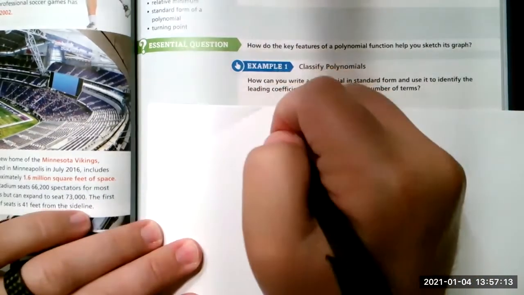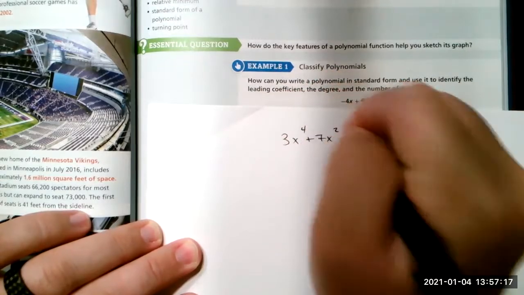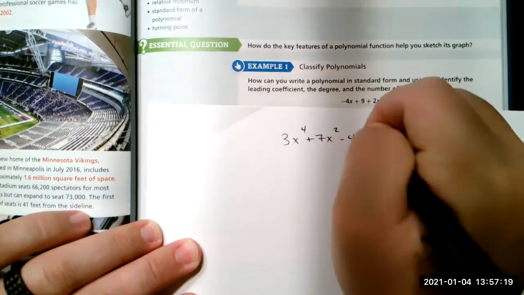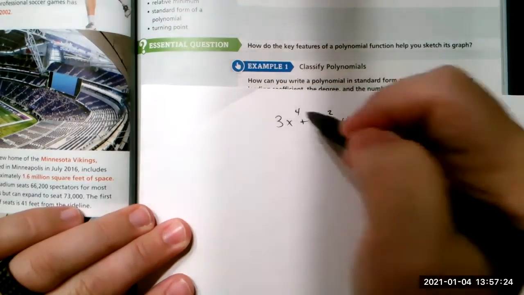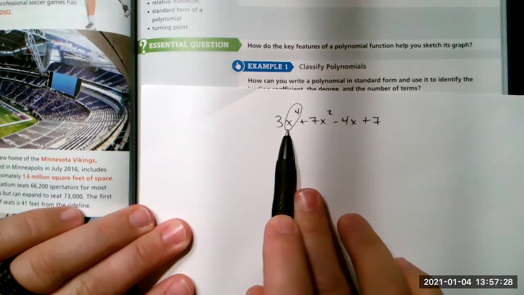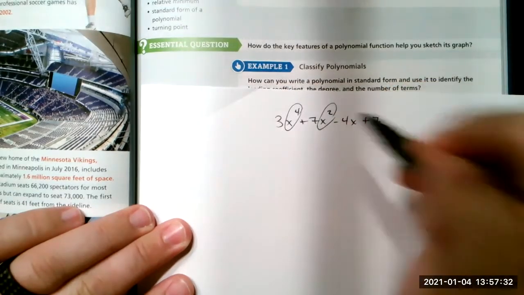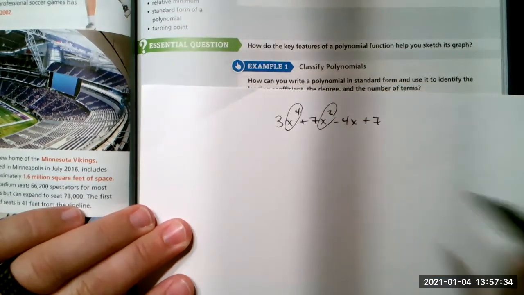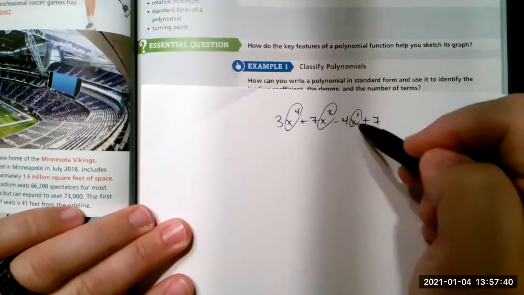So something like 3x to the 4th plus 7x squared minus 4x plus 7. That is in standard form because the x to the 4th, that's the highest degree variable we have. That comes first. Then the next highest degree variable is x squared. Then the next highest degree variable is just x. Remember, that's x to the 1st, right? We just don't write x to the 1st.